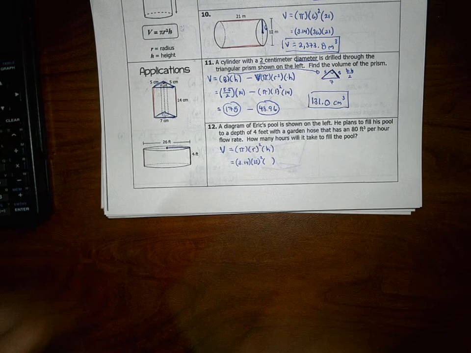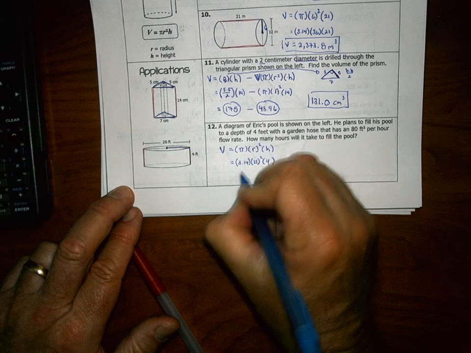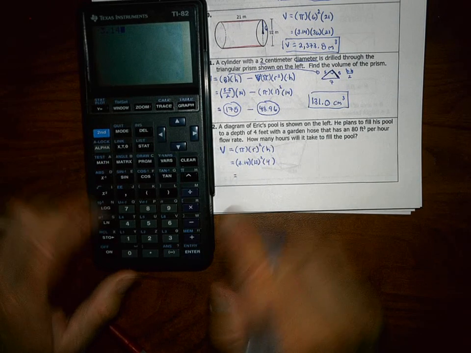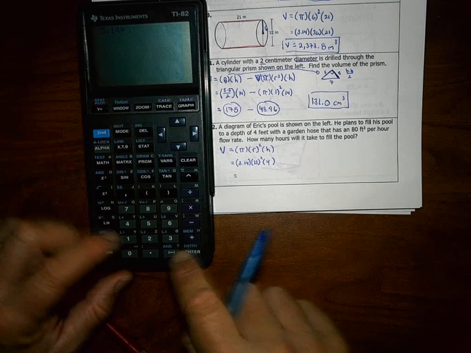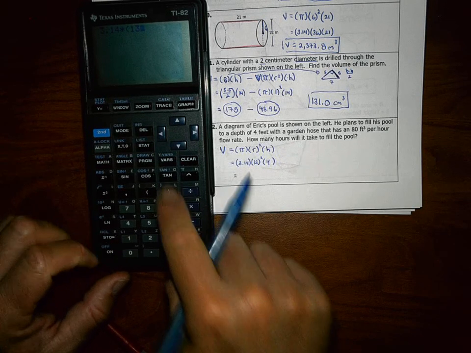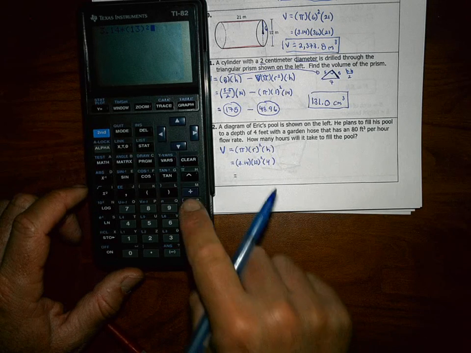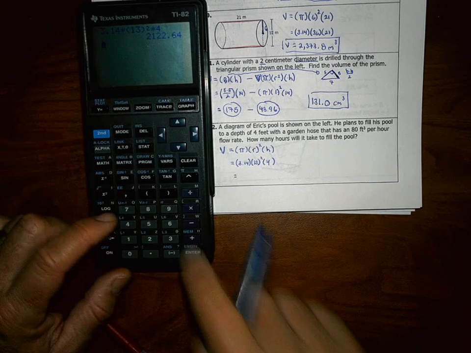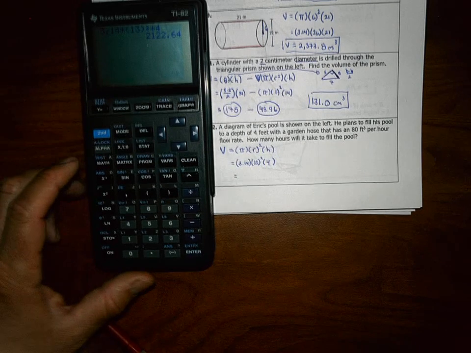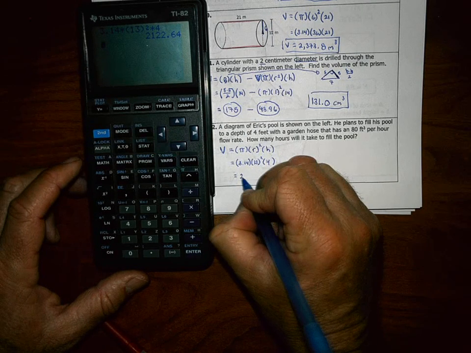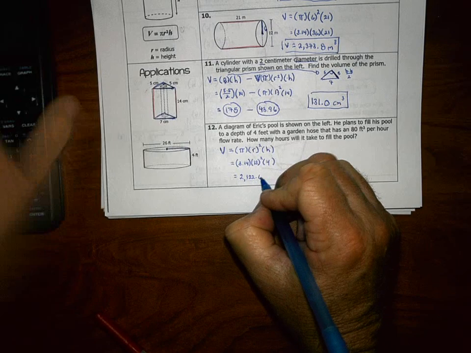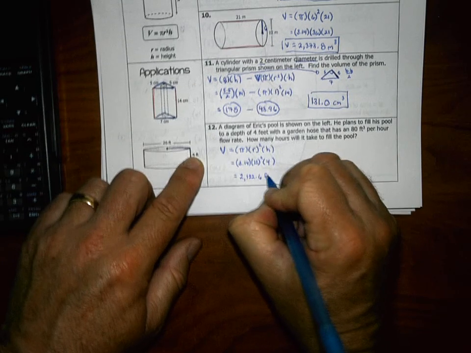So to find the volume, I'm going to go 3.14, or almost pi, not really pi, times 13 squared, and that's what's 13 squared. I could type it out like this if I wanted to. I could go 13 squared, and then I'm going to multiply that by 4. Okay, and I get 2,122.6. So my volume is 2,122.6. Okay, and then it's going to be feet cubed, or cubic feet. So that's my volume. The problem did not ask for the volume.